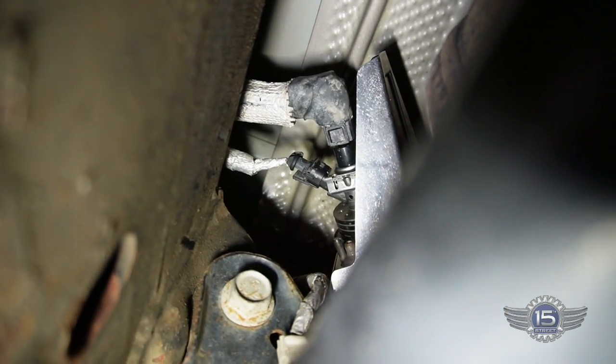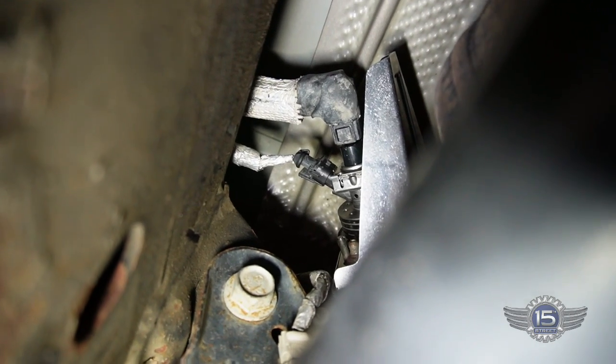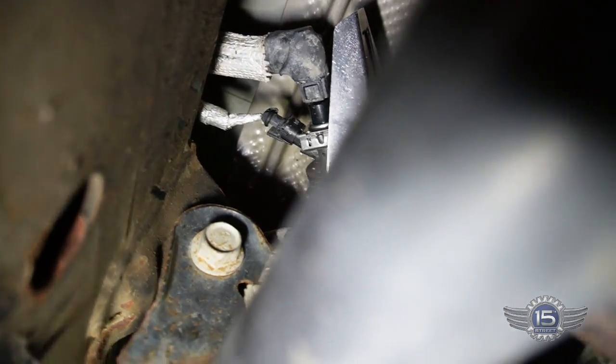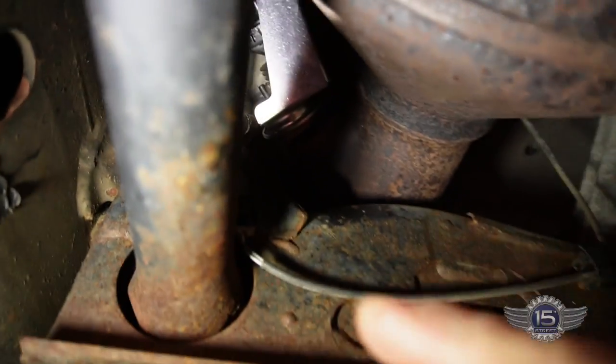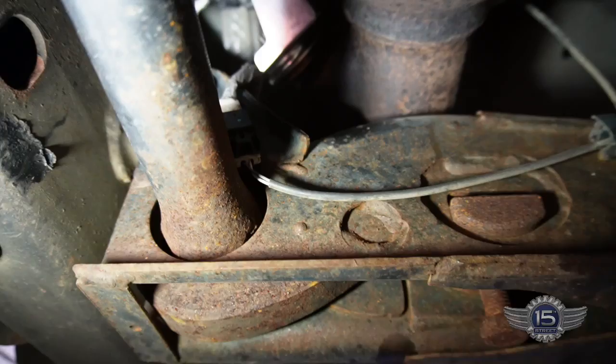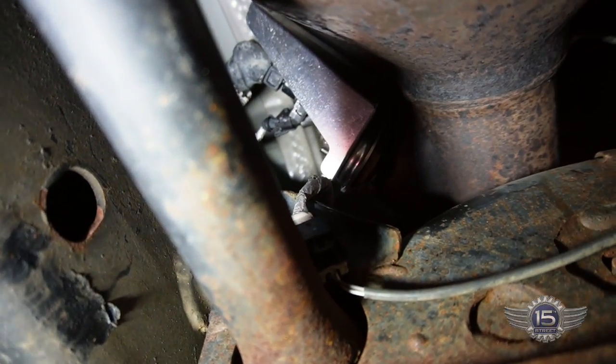Not horrible to get to, it's not fun either, but there are 2 nuts that hold it on. We're basically just going to pull it out of the exhaust stream there and let it hang right down in here, and then it'll spray once we do that test. So let me get that thing out of here, and I'll show you how we're going to do that.